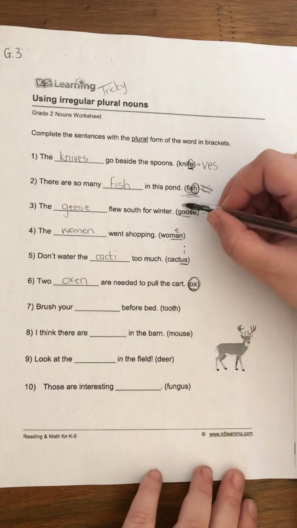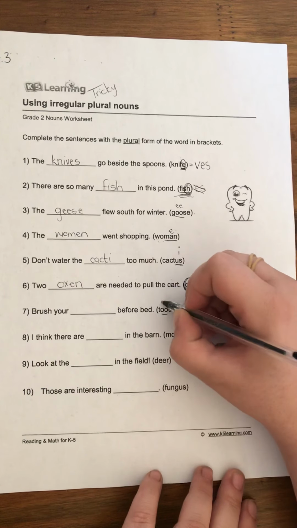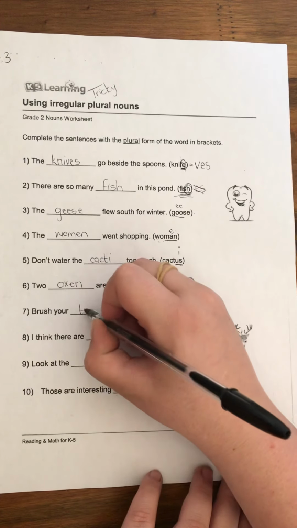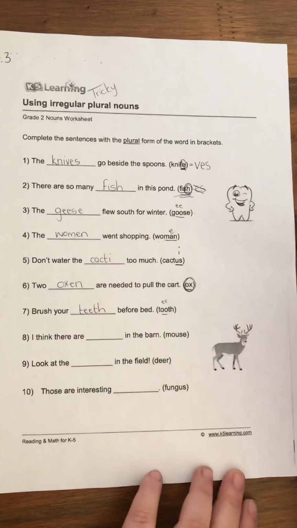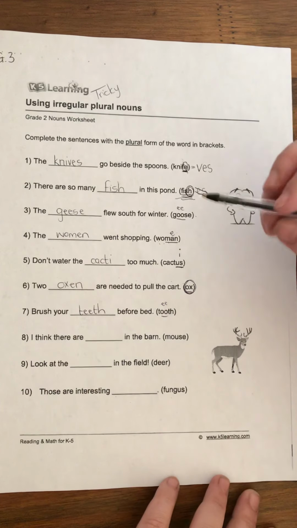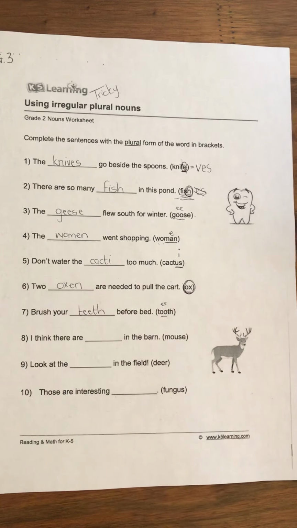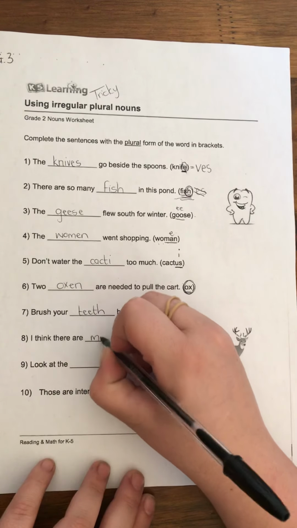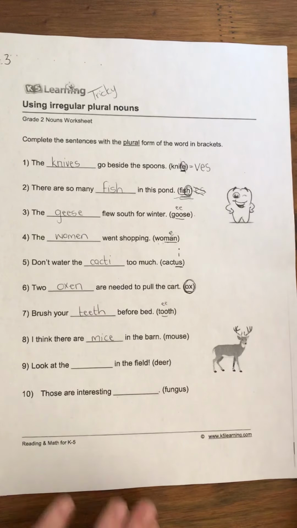Number 7, brush your tooth before bed. Just like with goose, that became geese, tooth will become teeth. Brush your teeth before bed. 1 tooth, 2 teeth. Number 8, I think there are mouse in the barn. Now, I feel like you guys must know this one. I'm still going to help you with it, but I feel like you must know this one. 1 mouse, 2 mice. Mice. All of a sudden it looks completely different.